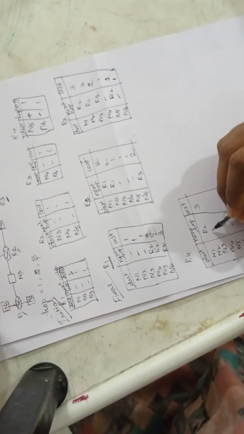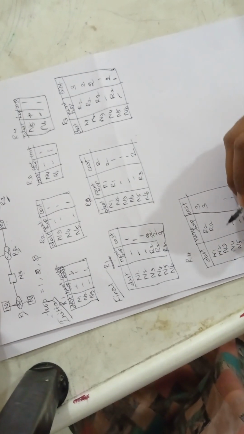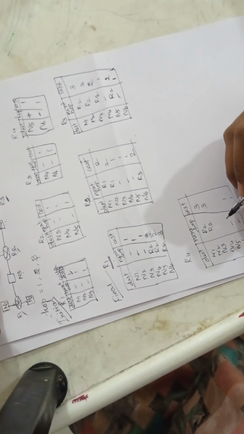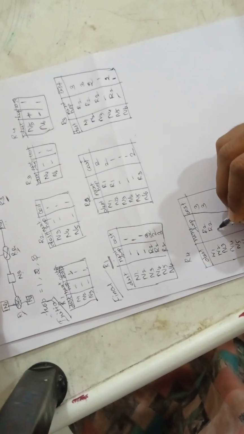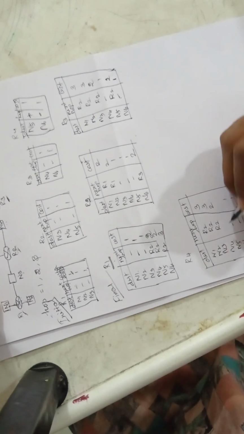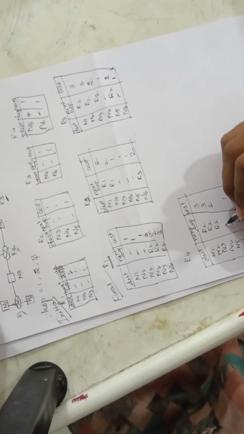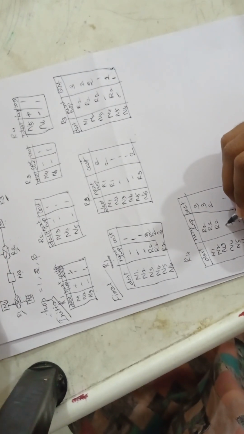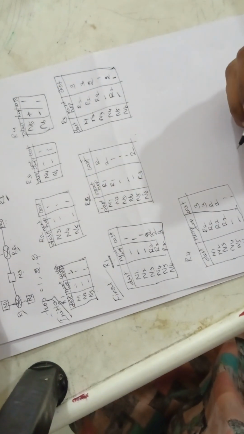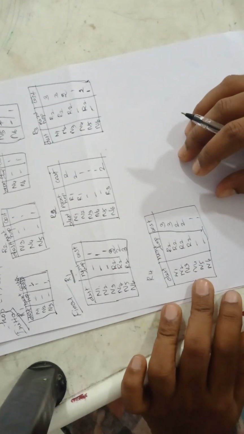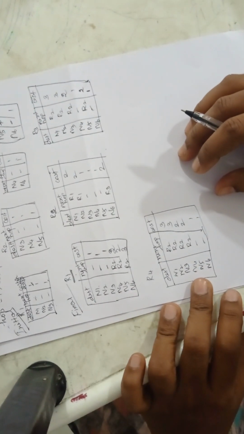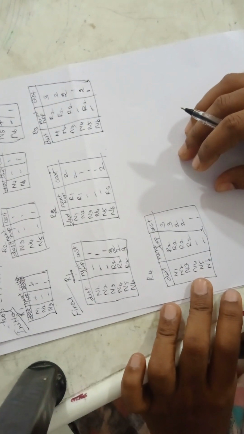The same way R2, 3. N3, we are crossing only one router, so we take it as R2, 2. N4, we are also crossing one router, either R2 or R3, so I am just taking R2. So this is the final routing table of each router. So in this way only we can calculate the routing table. So thank you.